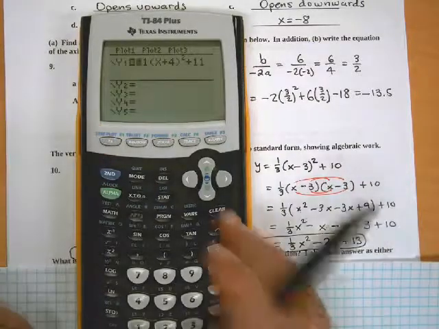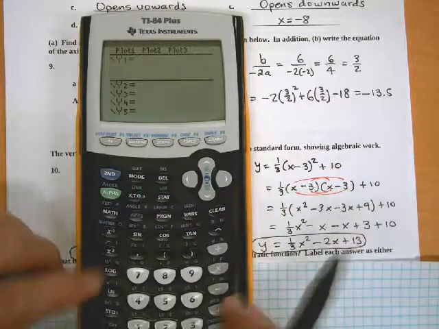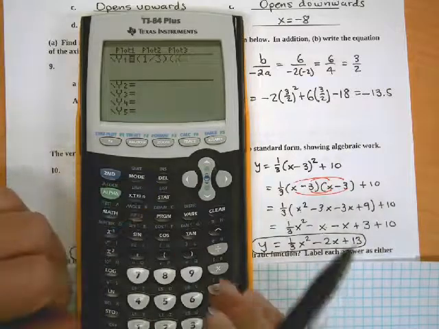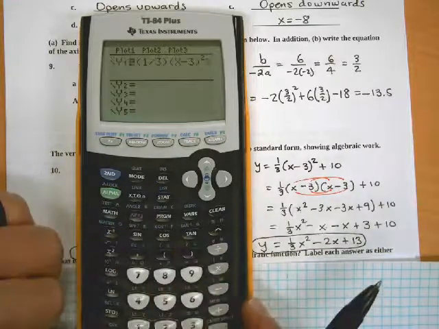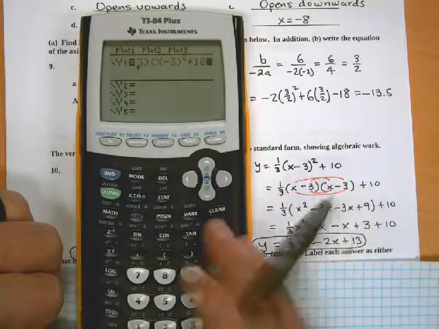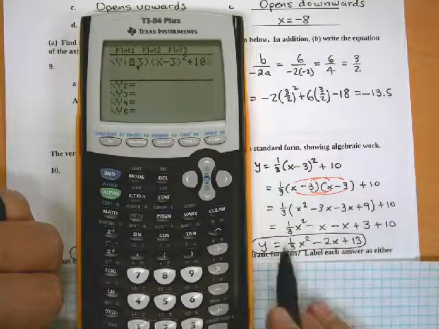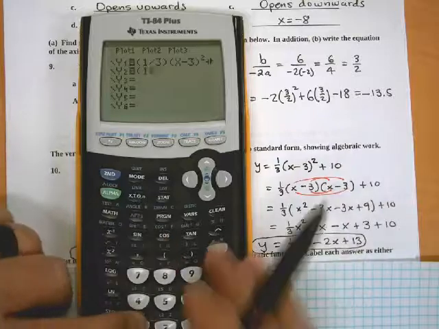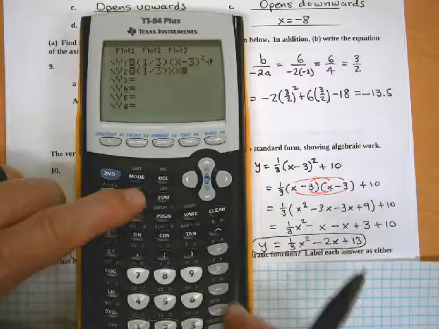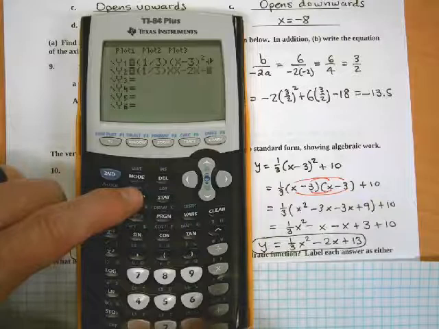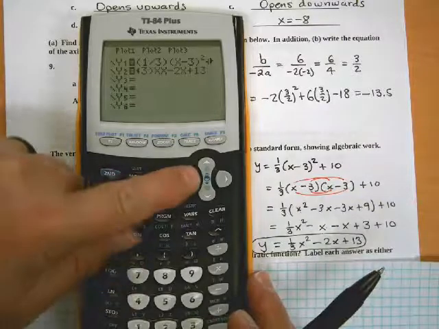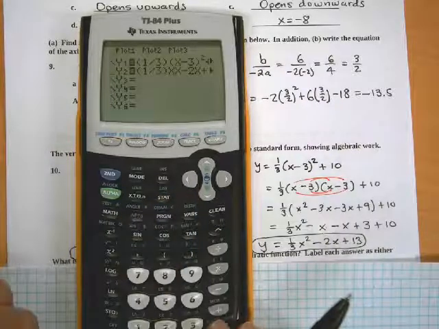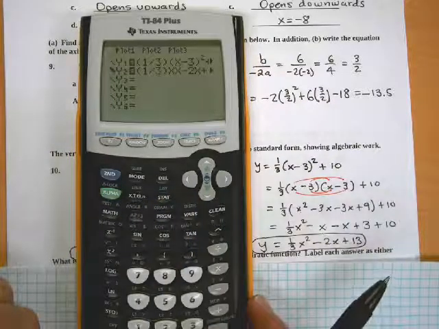So you'll see me do that really quickly here. I'm going to put in the original. Plus 10, so there's the original up top there. And now I'm going to put the other one in. 1/3 x squared minus 2x plus 13, and you want to come all the way over to the left margin on this thing and hit enter to turn that on bold Sharpie mode.